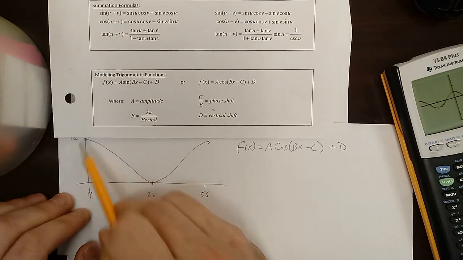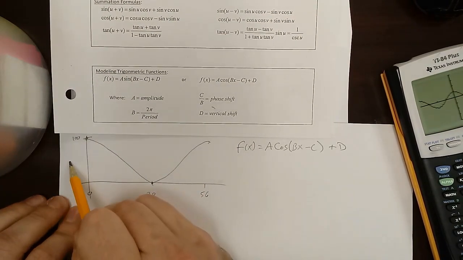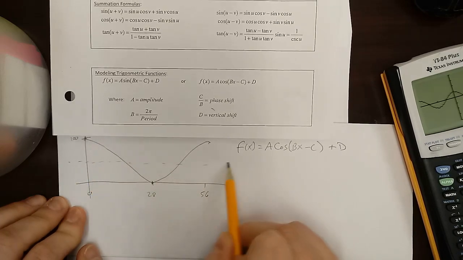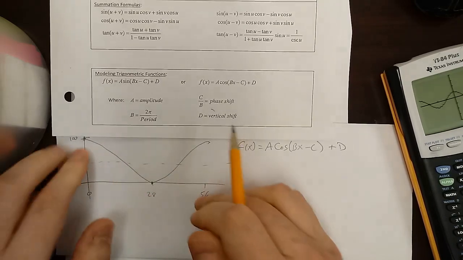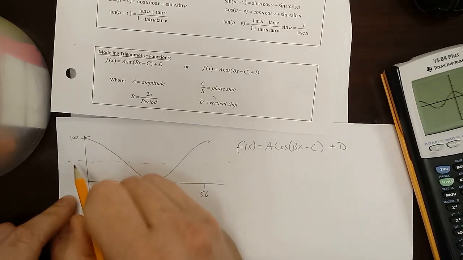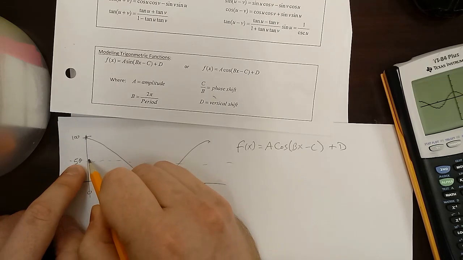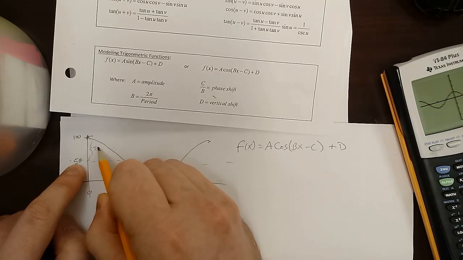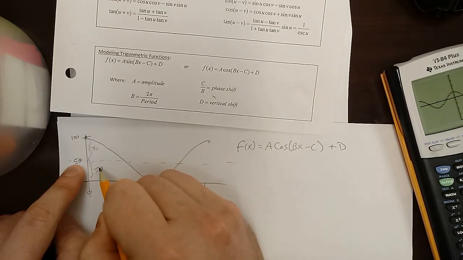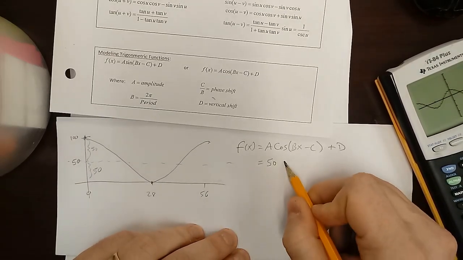Amplitude is how far it is from the middle of the wave to the top or bottom. If it's 100 from the top to the very bottom, then the middle is going to be at 50, so that's 50 and that's 50. And so our amplitude is going to be 50.